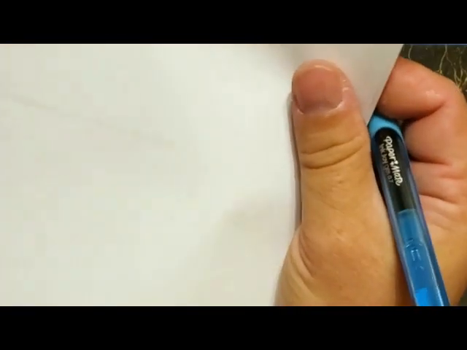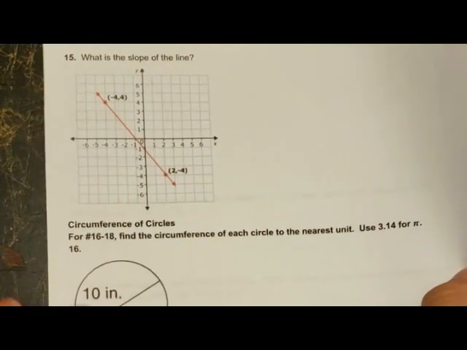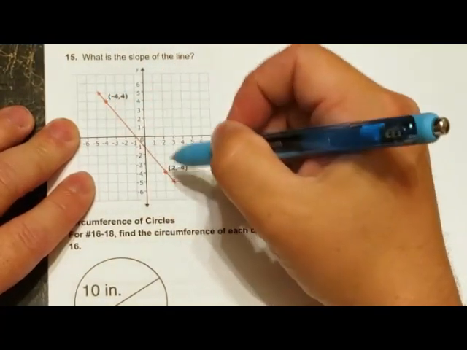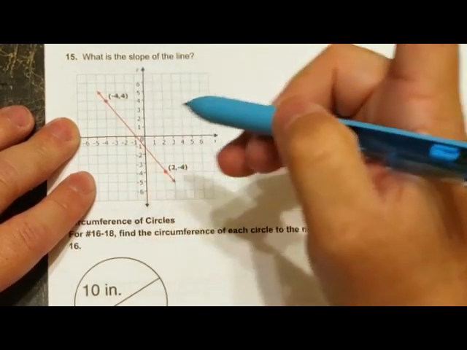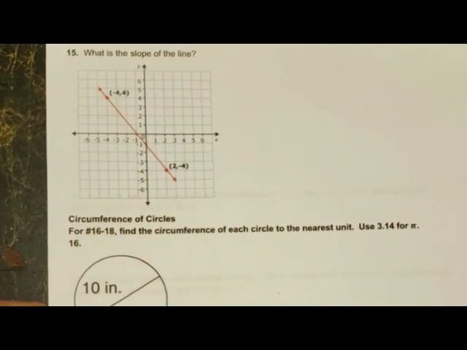All right, I think we have one more from this section. What is the slope of this line? Again, I gave you 2 points on the line. So we're going to go from one to the other. But before we even start, is this a positive slope or a negative slope?